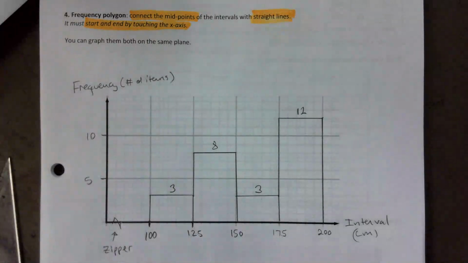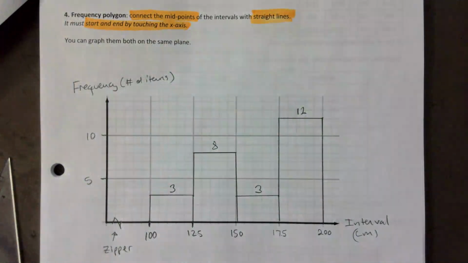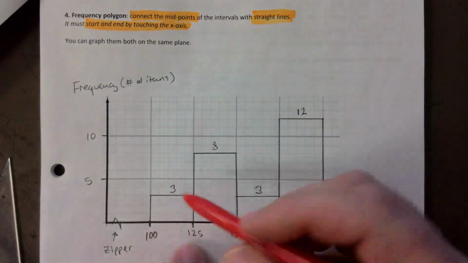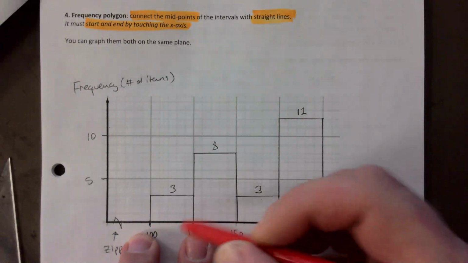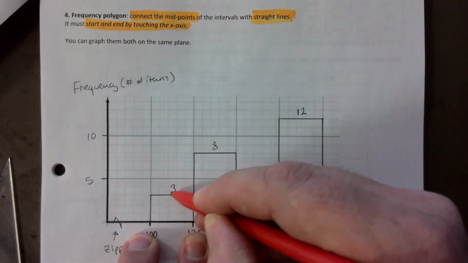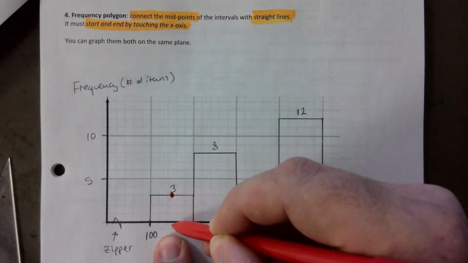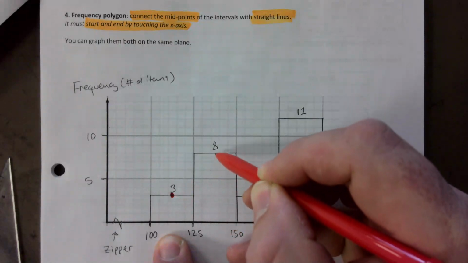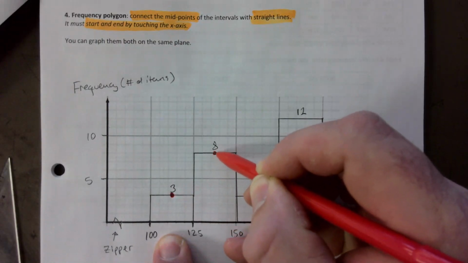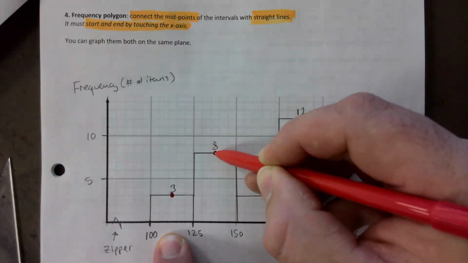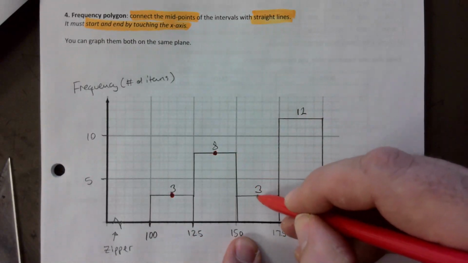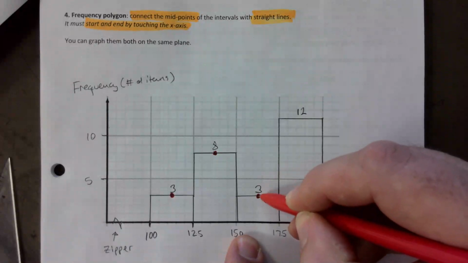So I'm going to use a red pen for this, just for it to stand out. What are the midpoints, folks? Literally, if this is your bar width, it's going to be right in between. We actually calculated, this was 112.5. Then you go to your next bar and put a dot right in between. You go to your next bar, midpoint right there.